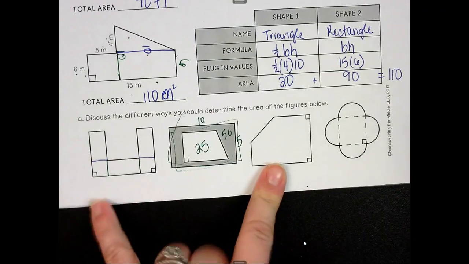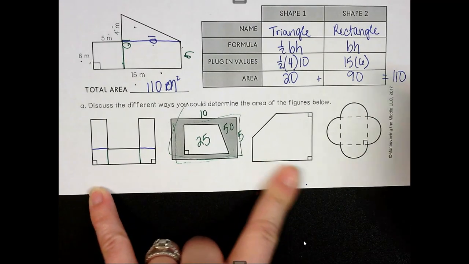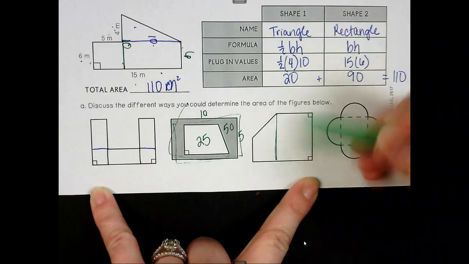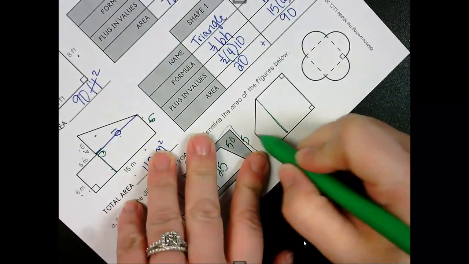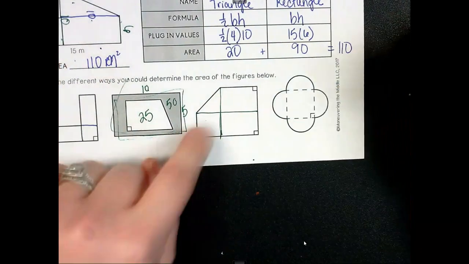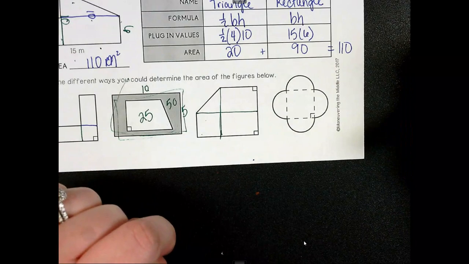All right, right here. What are a few different shapes? Okay. So I could have a rectangle and a trapezoid by doing it this way, or I could have 4 shapes, but then you'd have 3 rectangles.